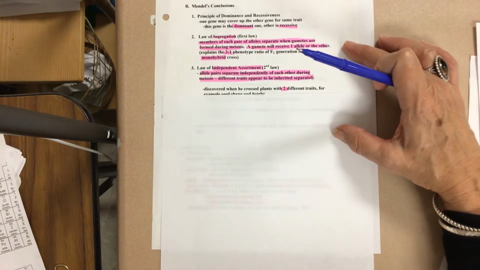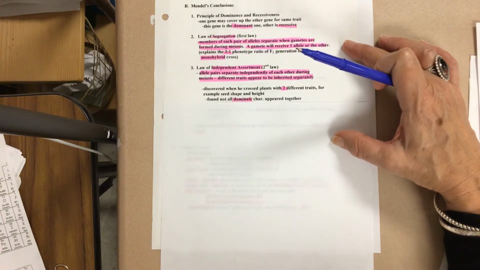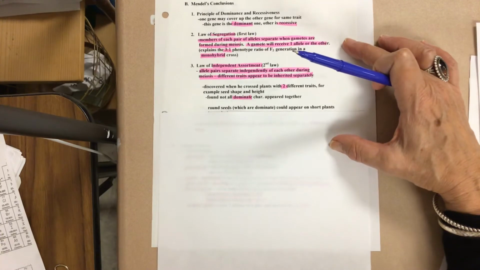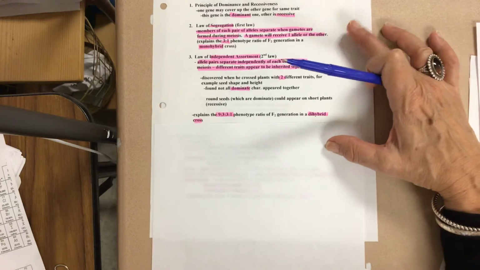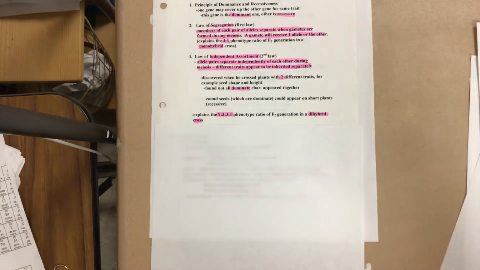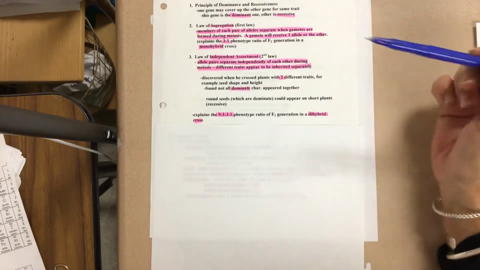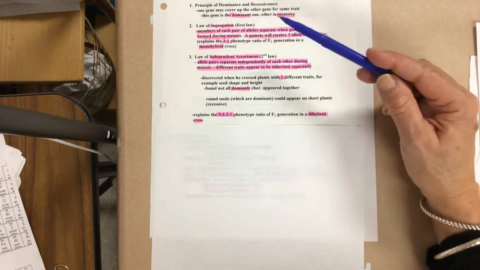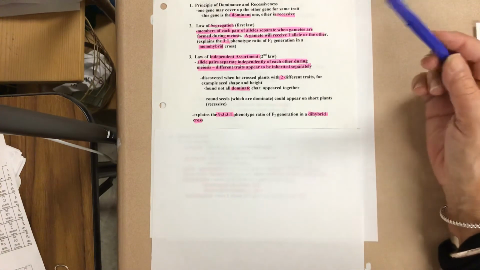He discovered when he crossed plants for two different traits, for example, seed shape and height, that not all dominant characteristics appear together. In other words, round seeds, which are dominant, could also appear on short plants, which are recessive. You could have round seeds on tall plants, or you could have round seeds on short plants. This explains the phenotype ratio of a dihybrid cross, and it comes out to be a 9:3:3:1 phenotype ratio. So your 3:1 is with your monohybrid phenotype, and 9:3:3:1 is with your dihybrid.